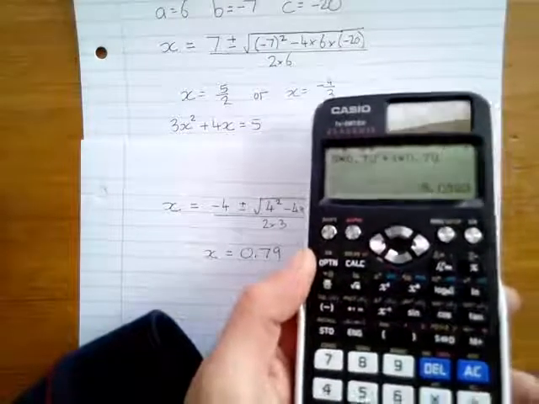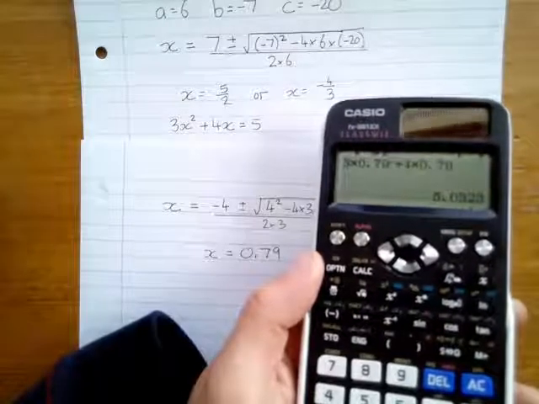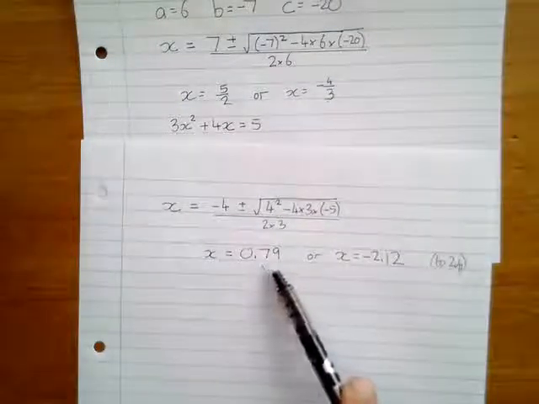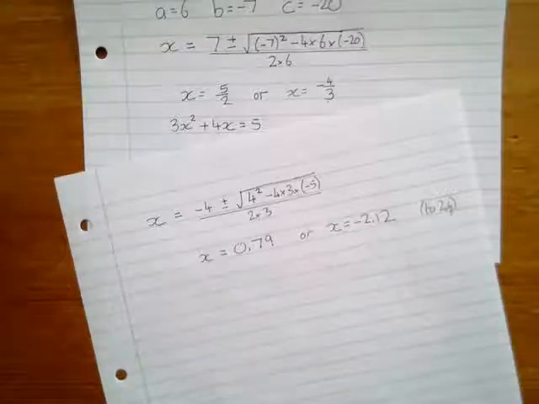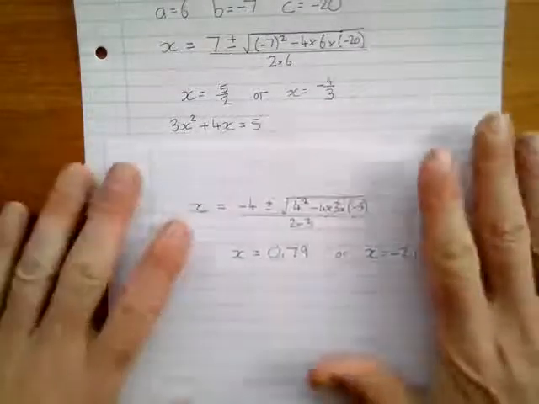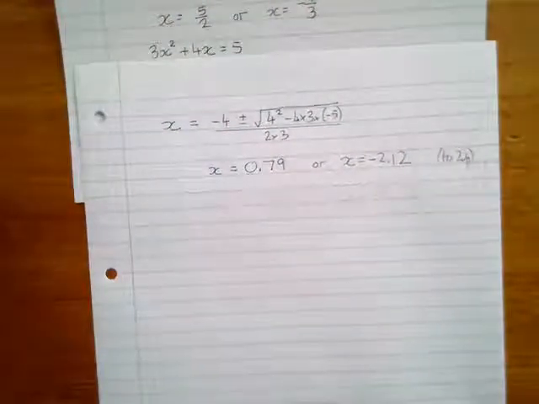Do you understand why it's not come out exactly 5? I reckon you do, because I rounded that off. The real answer isn't that. It's some long, horrible decimal thing that you can't be bothered to write out, and it doesn't matter anyway. Those are the correct answers to 2dp. So anyway, there you go.